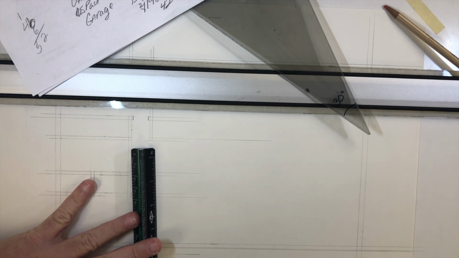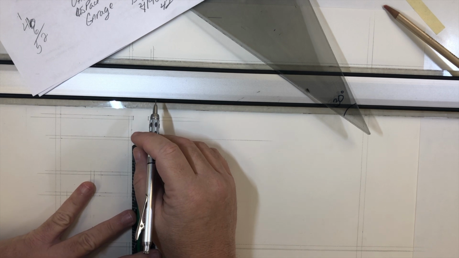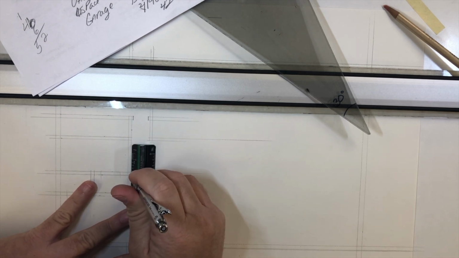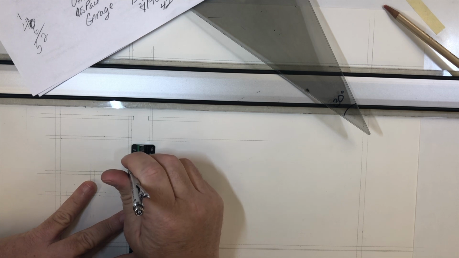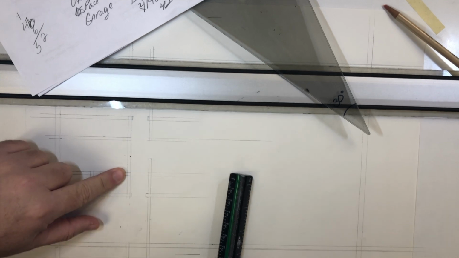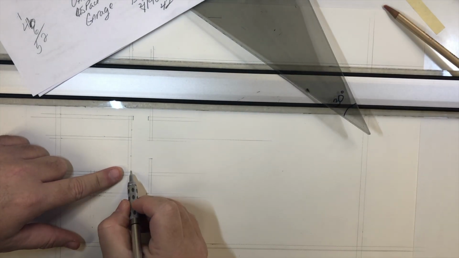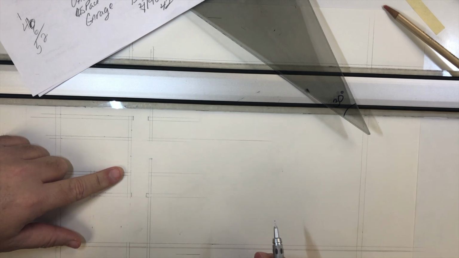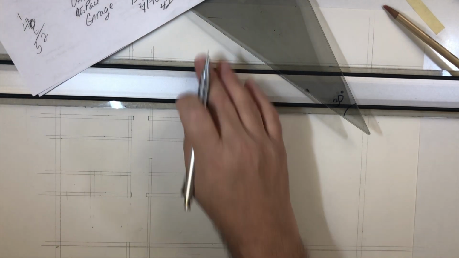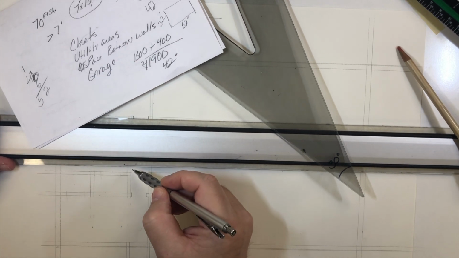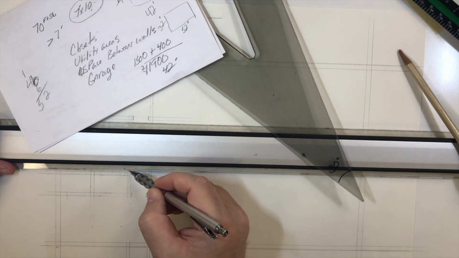And I'm gonna put the door closer to this side, I believe. I might change that later. Okay, so line up my 2 foot mark. Come down here to the inches and add 6. Make 32. Now again, I'm making sure I have 3 to 6 inches down here. And mark that door.